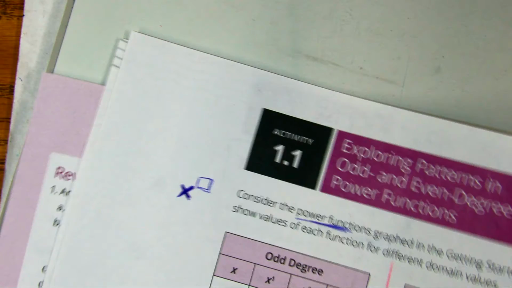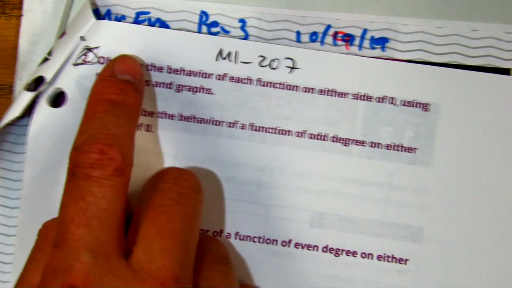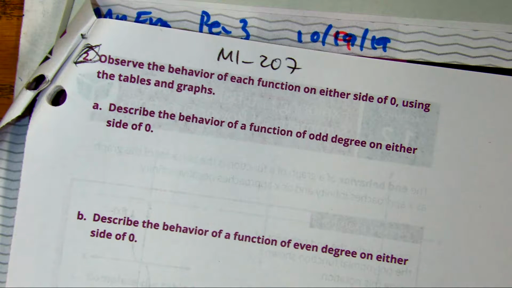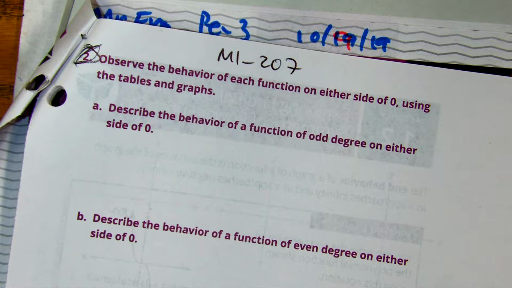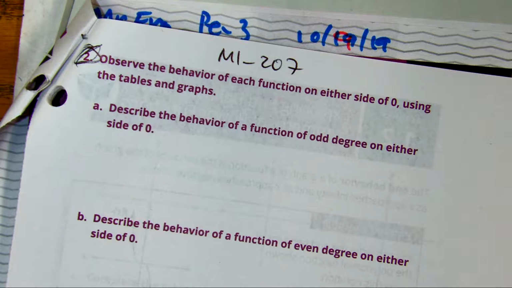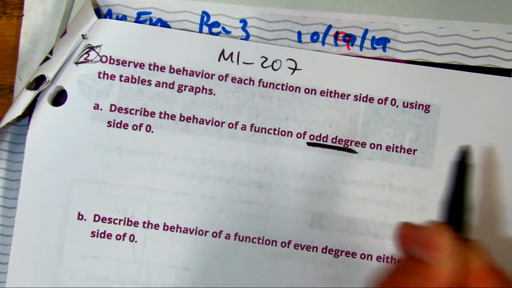You guys were asked to look at the questions on this page. Tony, can you read number 2 for us? Observe the behavior of each function on either side of the zero using the tables and graphs. Can you read A for us? Describe the behavior of a function of odd degree on either side of the zero. So let's look back at our table of values for the odd degree.